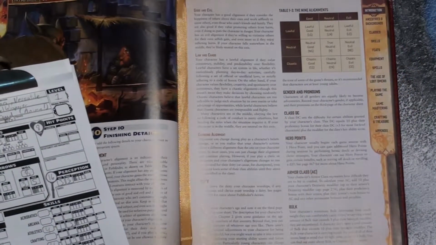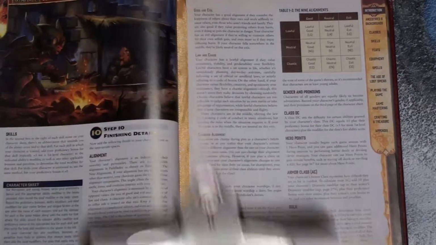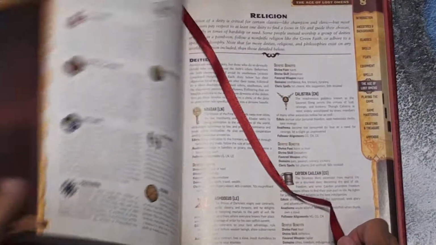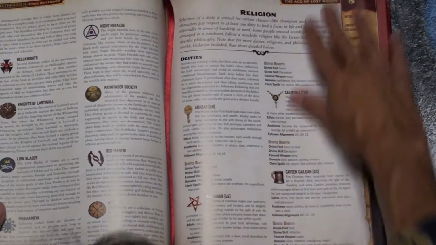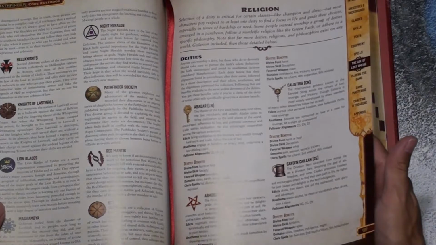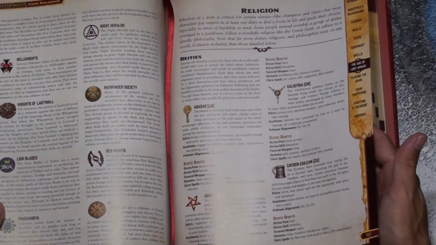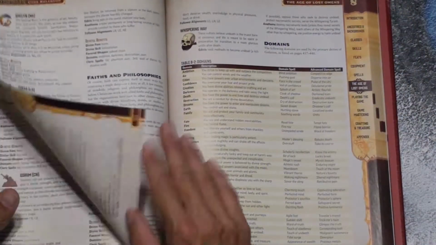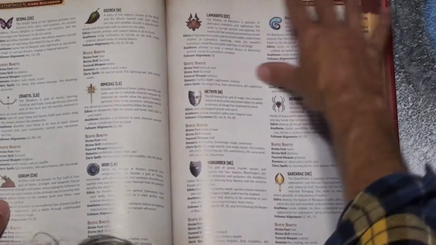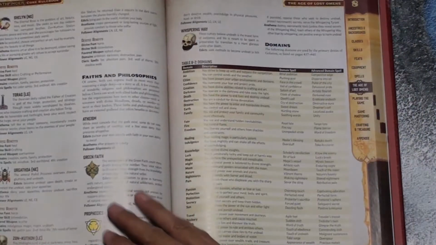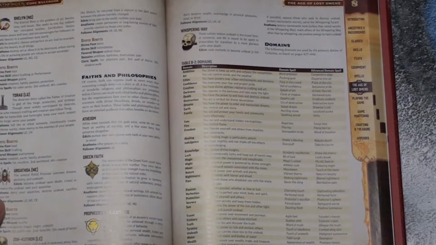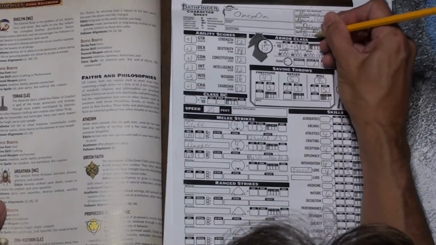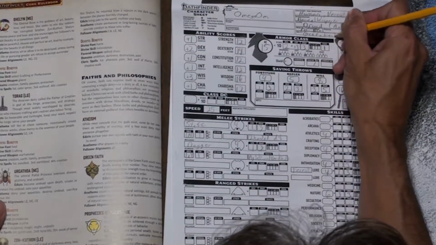Deity. What do you put here? I'm not one for religion, but we'll see in the deities. If you gotta pick one, there's 2 for druids. There's this Gozreh and Green Faith. We're gonna pick Green Faith for the deity. Green Faith.